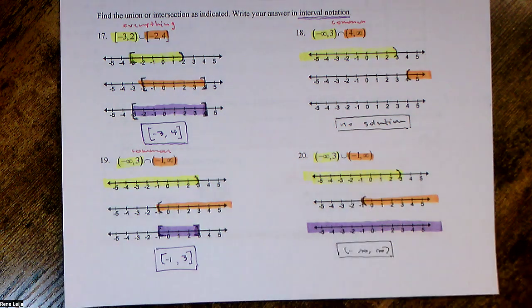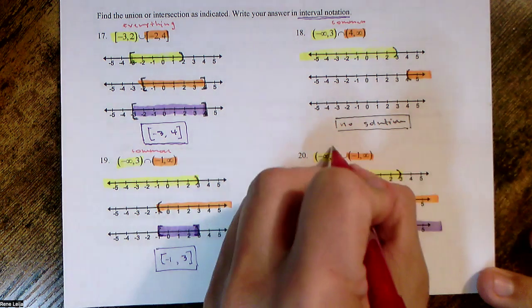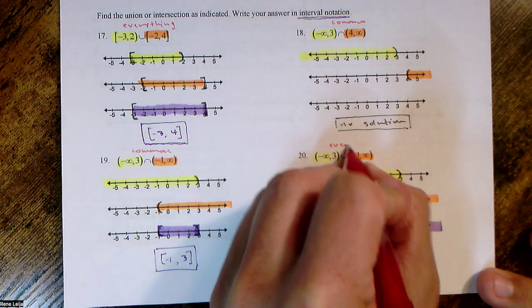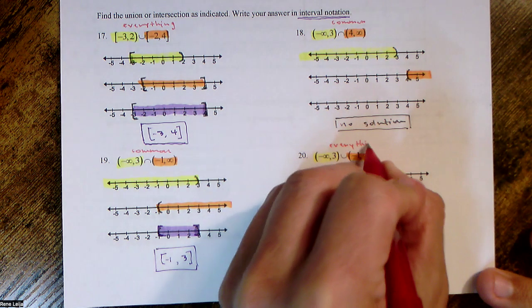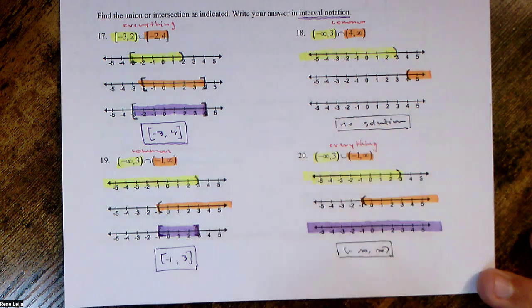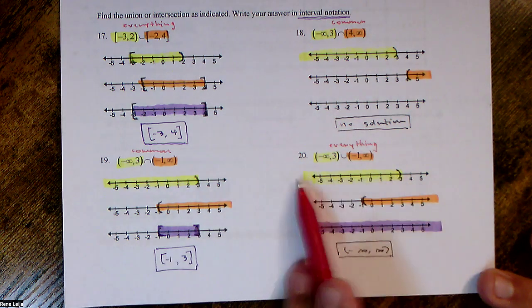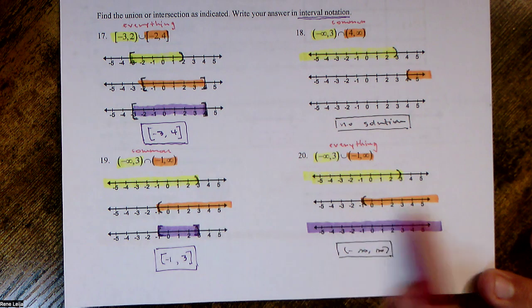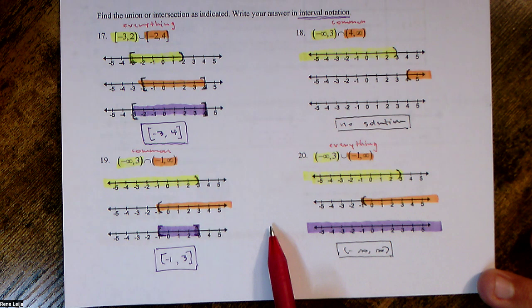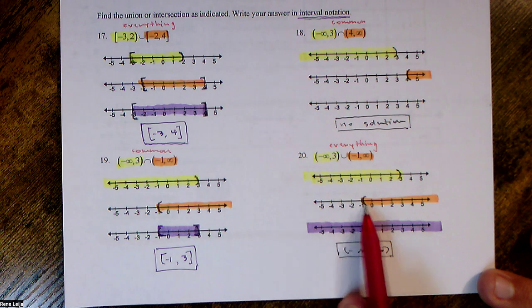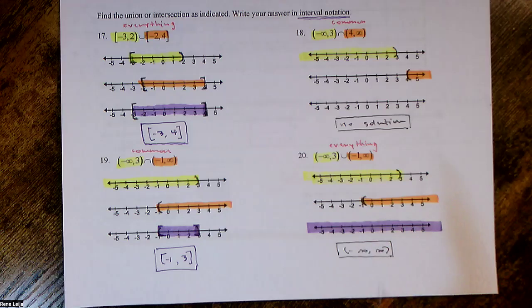Okay, now the union is everything. It's greedy. It wants it all. Okay. So I want all of this, and I also want all of this. So here's from -3 as it goes towards negative infinity, and then from -1 as it goes towards positive infinity.